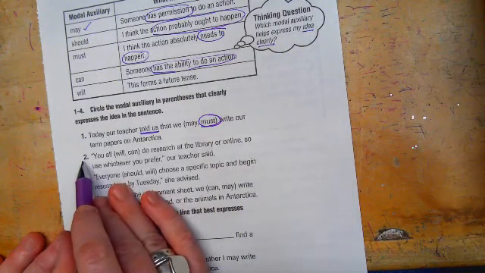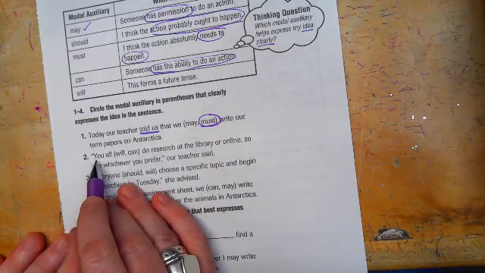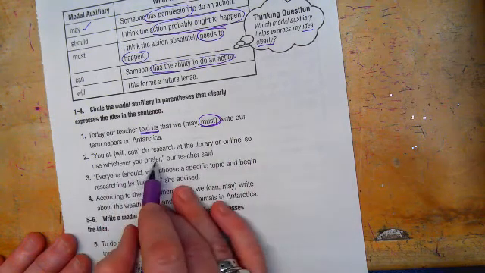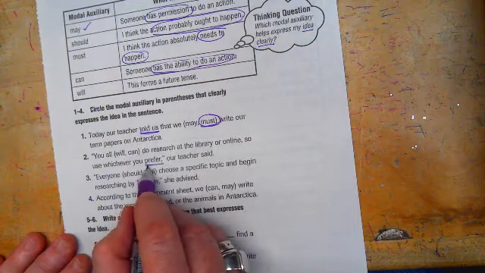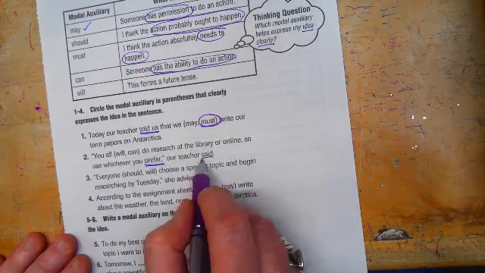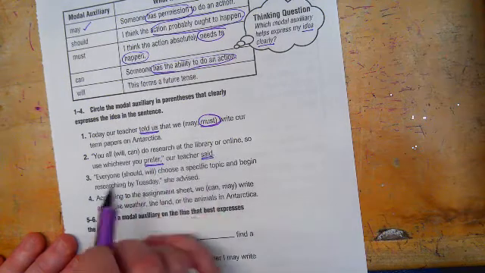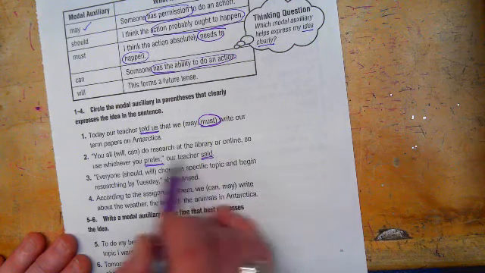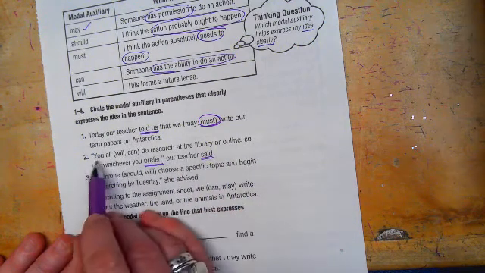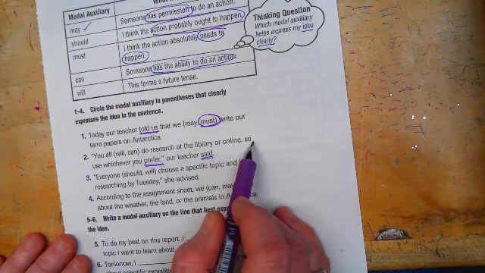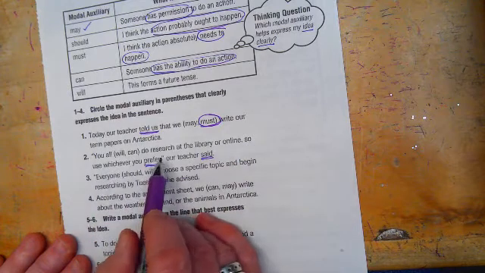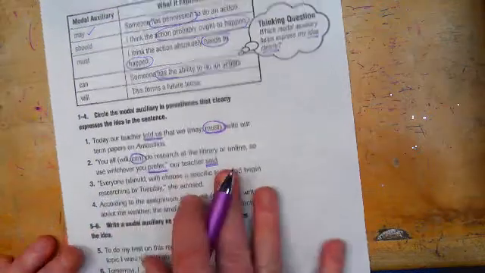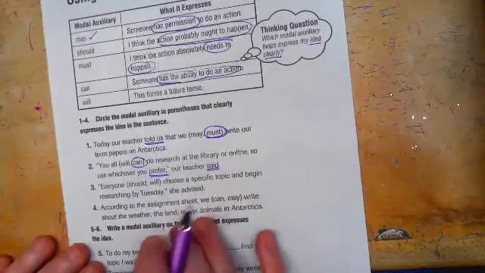All right, question or problem number 2. You all do research at the library or online, so use whichever you prefer. Ooh, there's the word prefer in there. Our teacher said, right? It's not told, it's said. So you all will do research at the library or online, so use whichever you prefer. You all can do research at the library or online, so use whichever you prefer. I think can is the language of prefer, right? Can is the language of prefer.